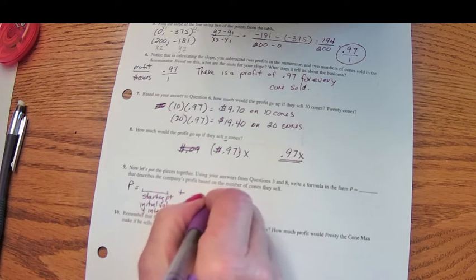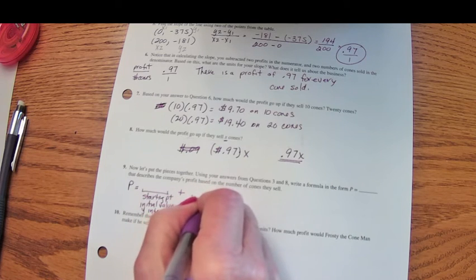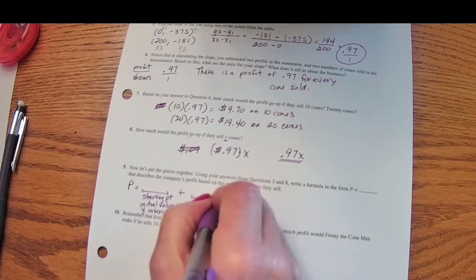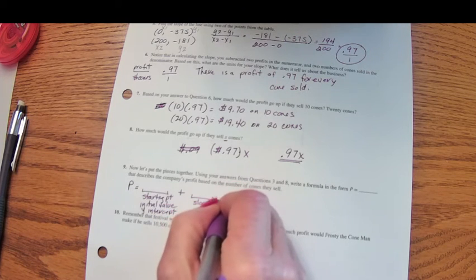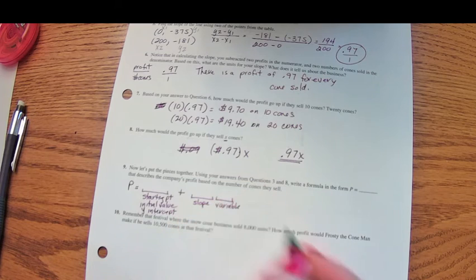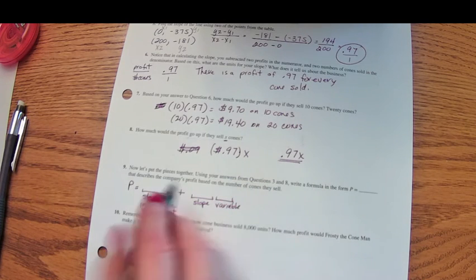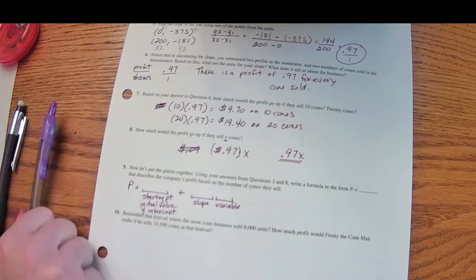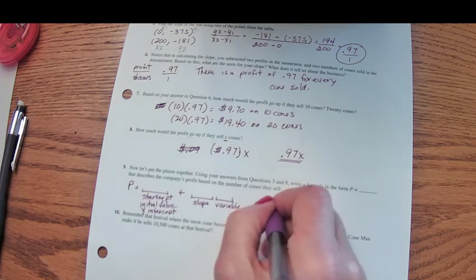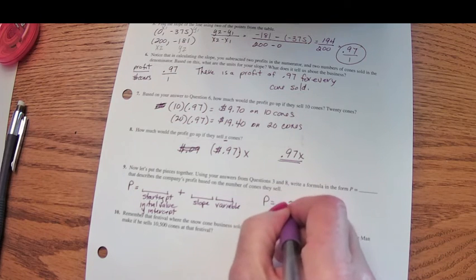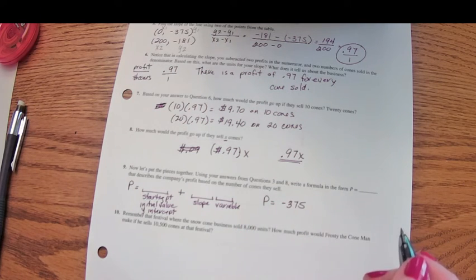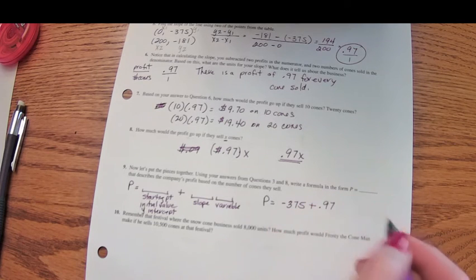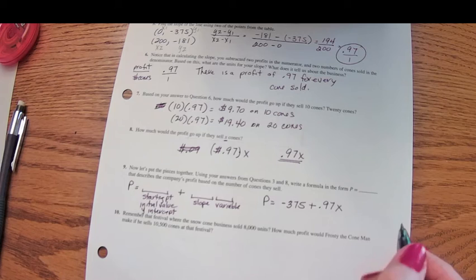Plus the slope times a variable that represents, in this case, the number of cones. Starting point plus slope times variable. So my profit is going to be, we started at negative 375 plus 97 cents for every cone.